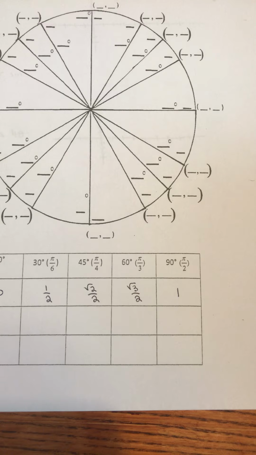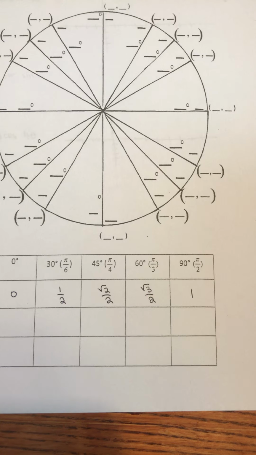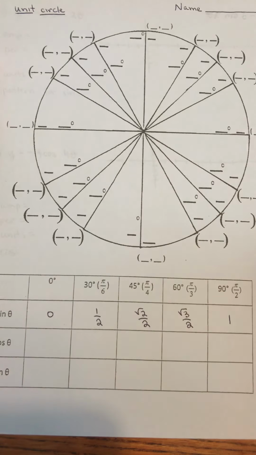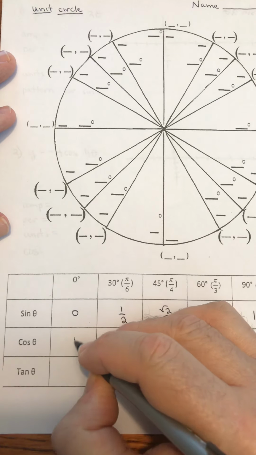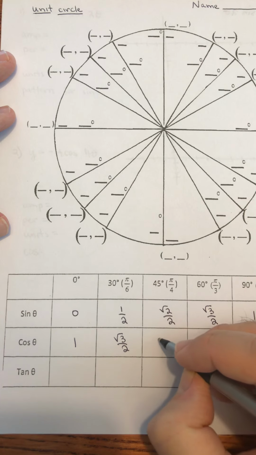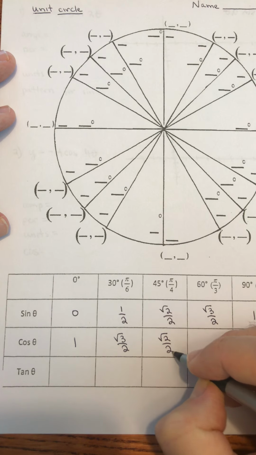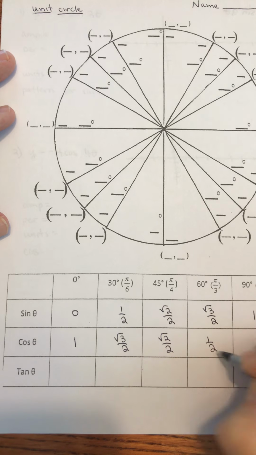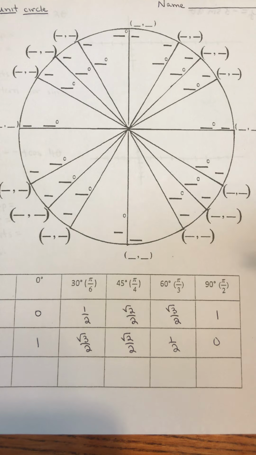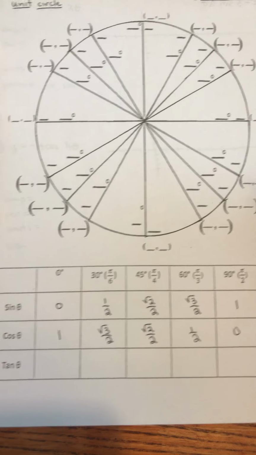Square root of 4 is 2, 2 over 2 is 1. And then the nice thing about the cosine is just these same ones in reverse order. So this one's 1, that's the square root of 3 over 2. This one's the square root of 2 over 2. This is 1/2. And this last one, cosine, where your x value at 90 degrees is 0.